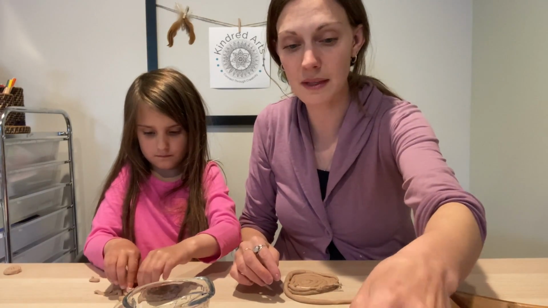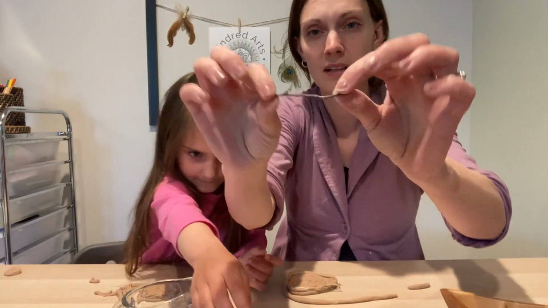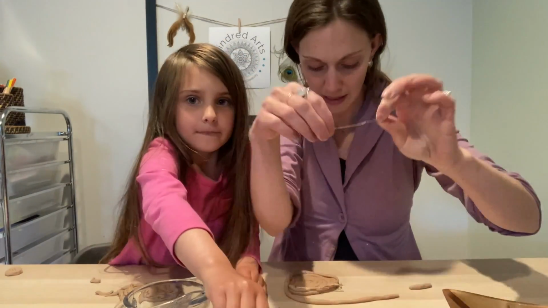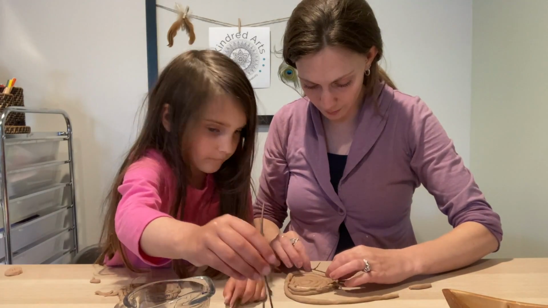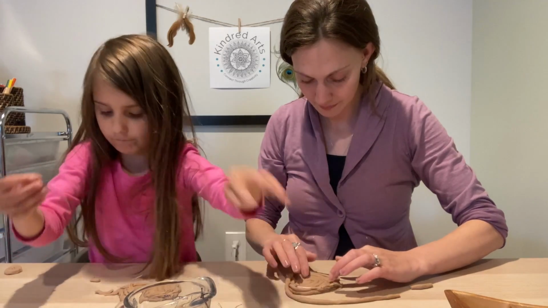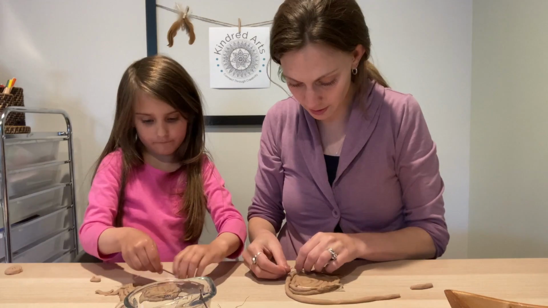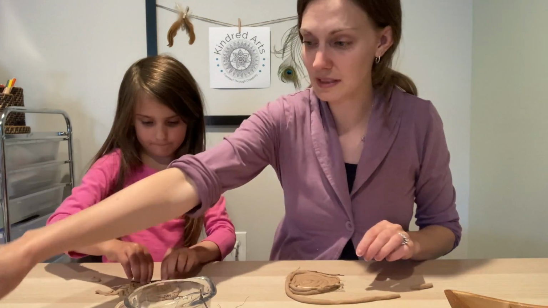I'm going to do the same thing with a piece of a twig. I broke a piece off. It's only a few inches long. And I'm going to lay that on top of my wet coil so that at least some of it is sticking out. I'm going to do another piece of grass, and then I'm going to take a piece of yarn.